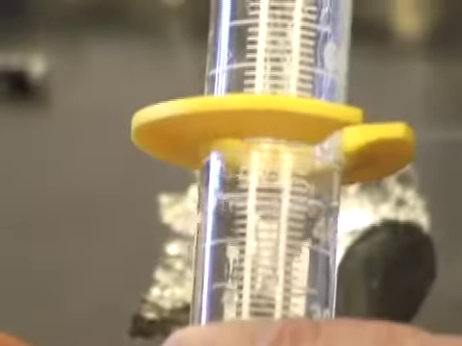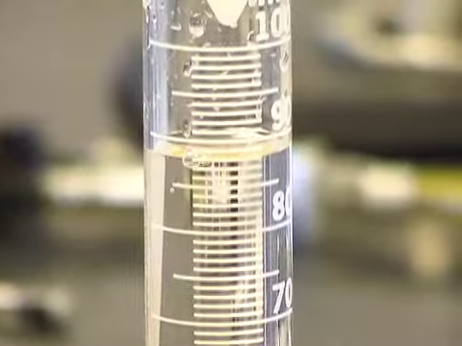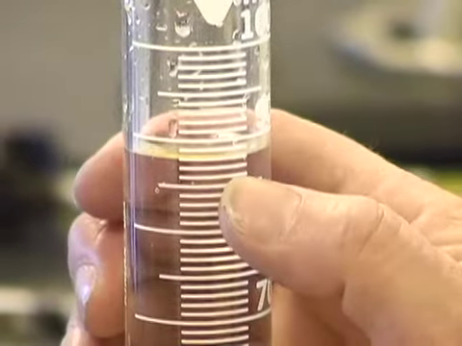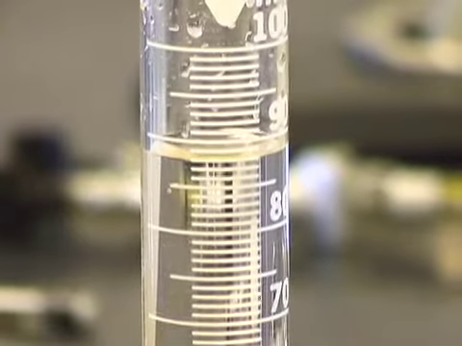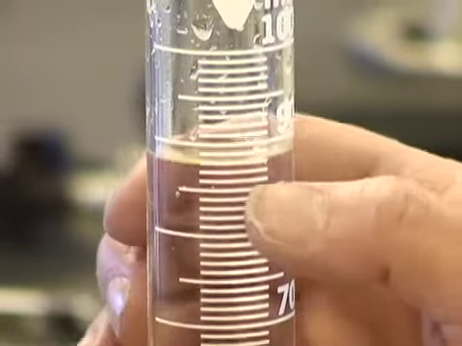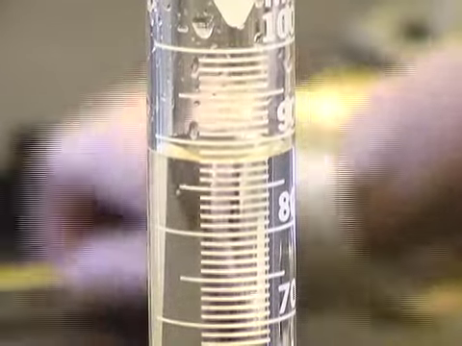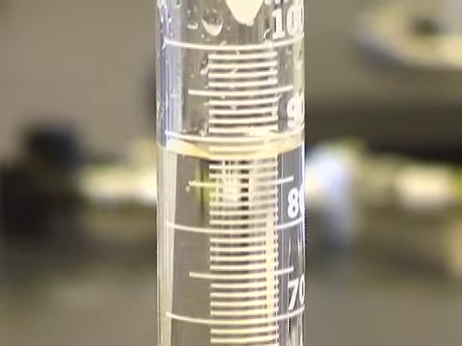And then this should be my final. Trying not to get so many bubbles in there. And here we go. We have 85, 86, 87, 187.5 milliliters. Oh, 285, excuse me. 287.5 milliliters was the amount of water that was in this flask.